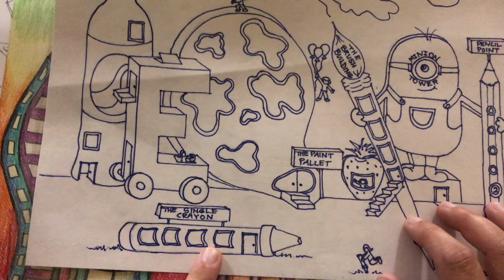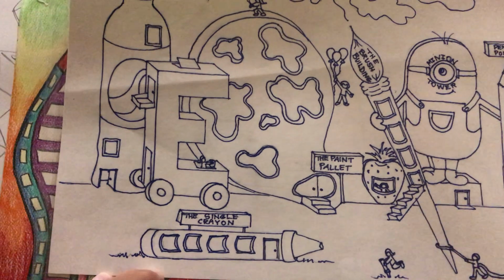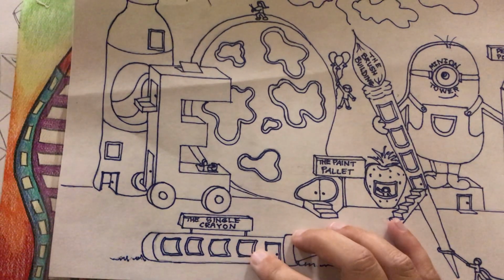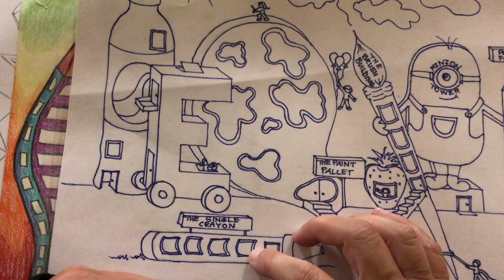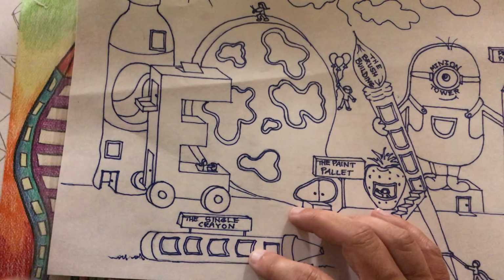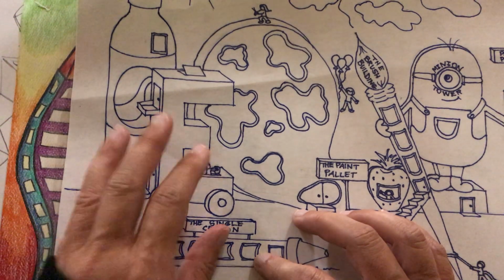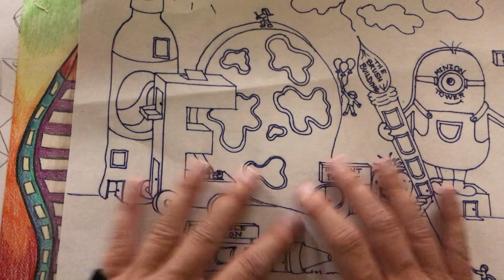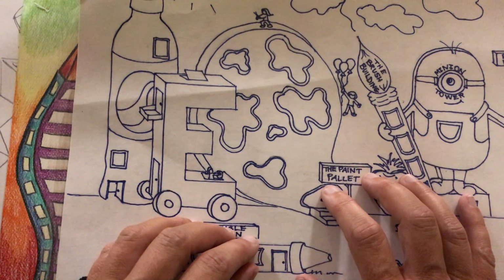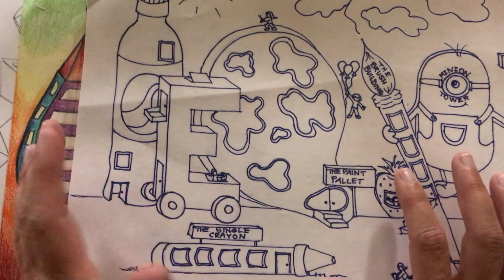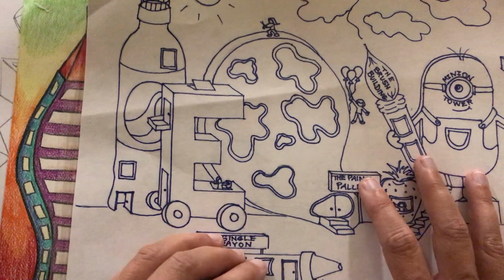This one's called the single crayon. So if you don't want to make things that are just shapes, if you want to try something a little bit more intense and something that is going to be a little bit more challenging, this would be something that you could try, and you could stick with a theme too to make it even more interesting. So this is just things that I like, and that was kind of the theme for my city.